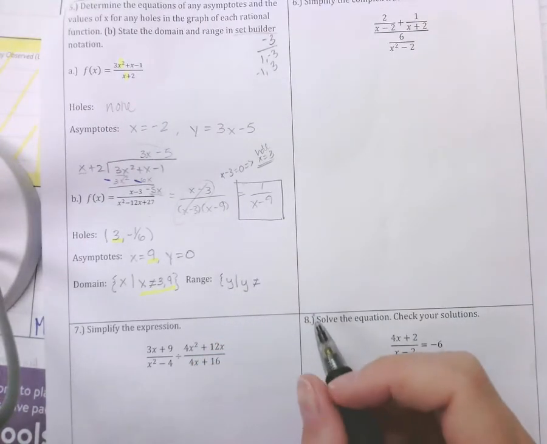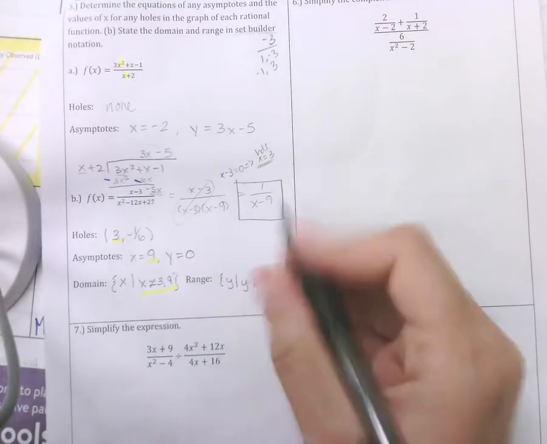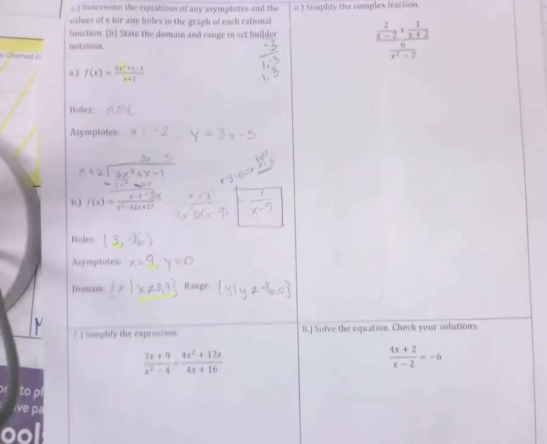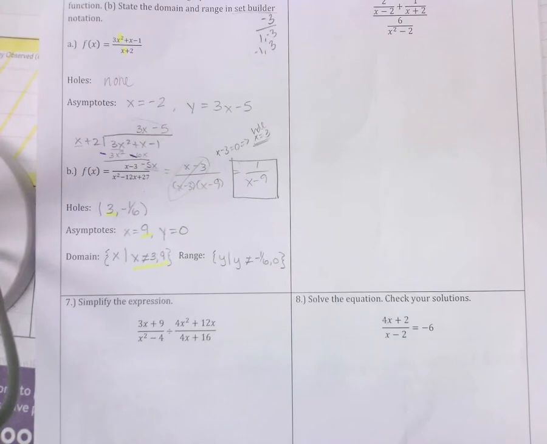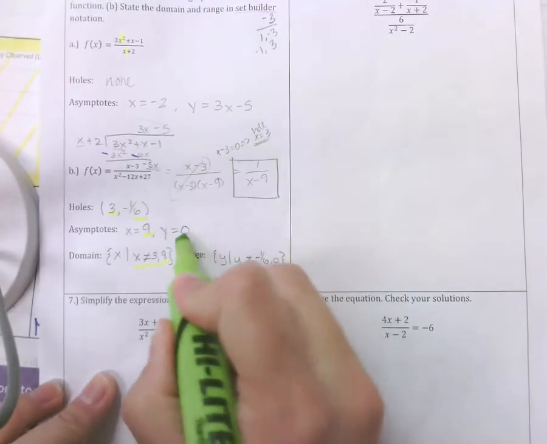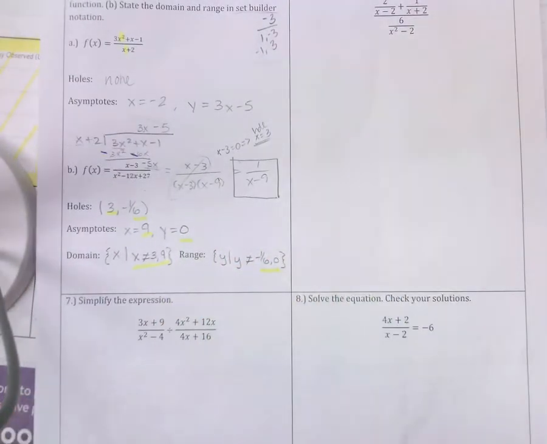Y can't be negative 1/6. Oh my God, I put the 0 first. Eh, it's okay. You can fix it. What are the points off of that? I probably wouldn't notice. I don't know. I put the 0 before the negative.